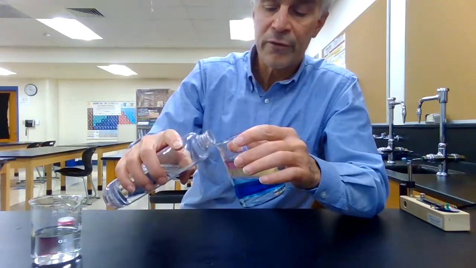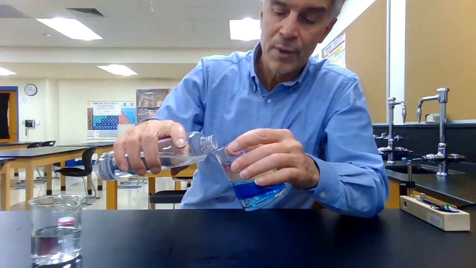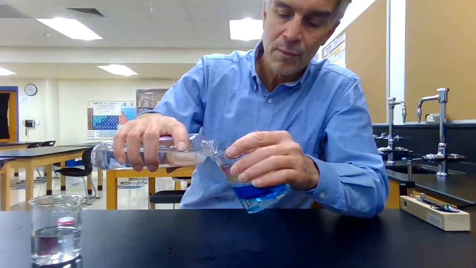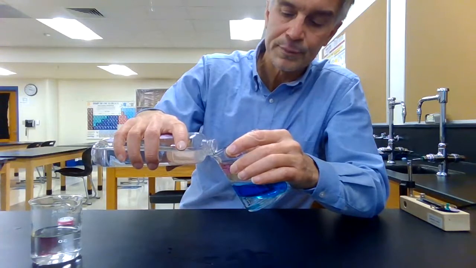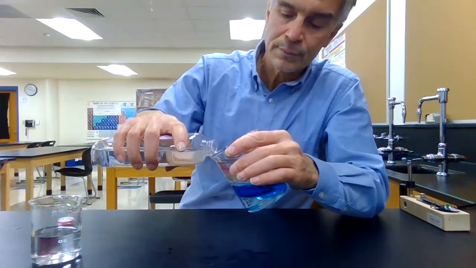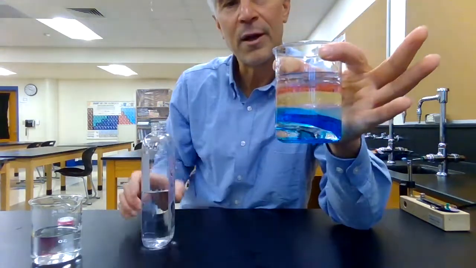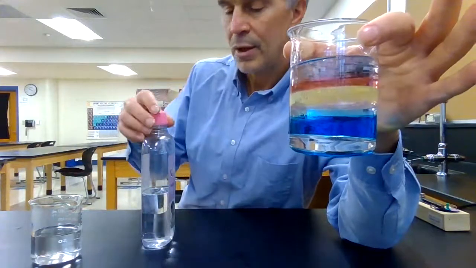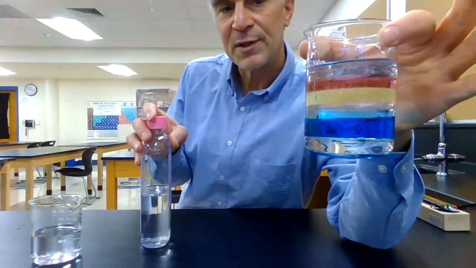So this should float on the rubbing alcohol. And again, I'm going to take it slow. Haste makes waste. And I got a nice clear layer of baby oil on top. So I've got 6 distinct layers here.